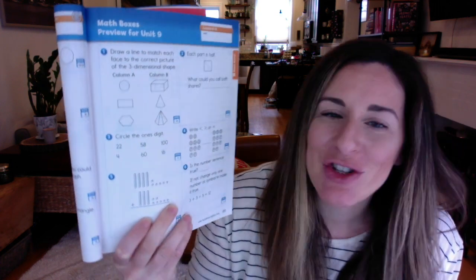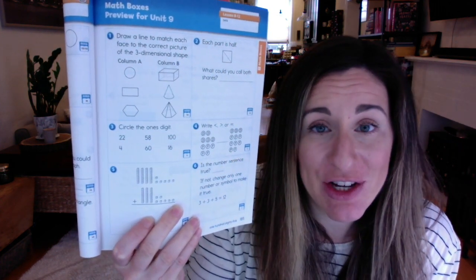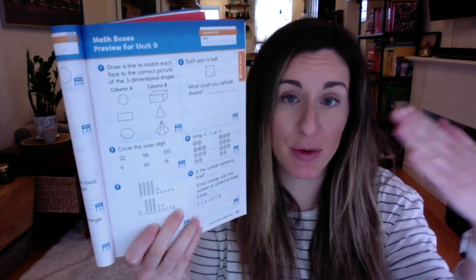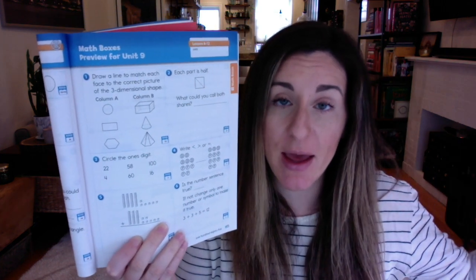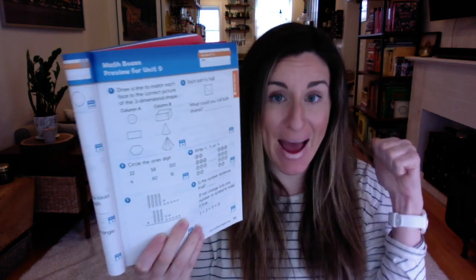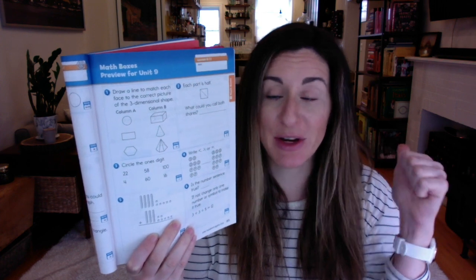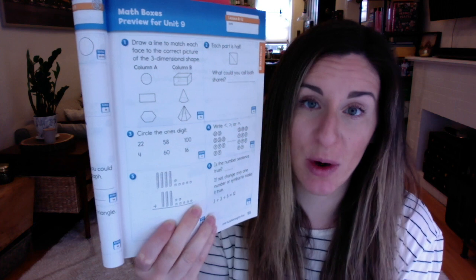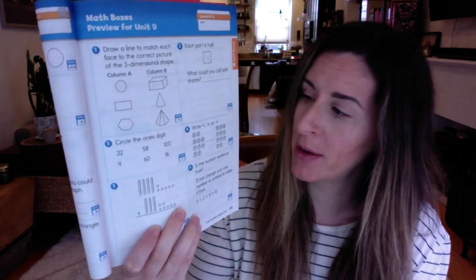Number 3 says circle the ones digit. Now remember, in a number that has more than one digit, the ones place is always going to be in the back of the number. So make sure you find the ones place in the back of each one of those 6 numbers.